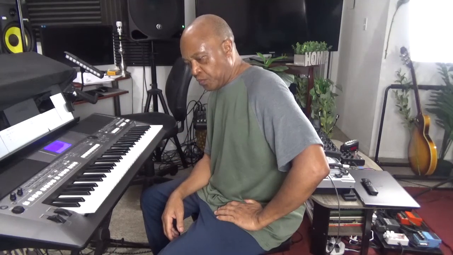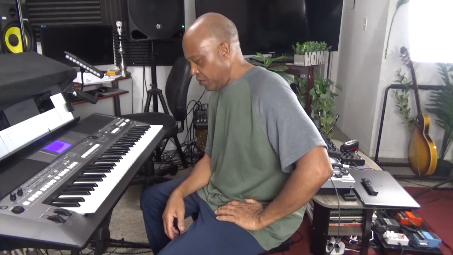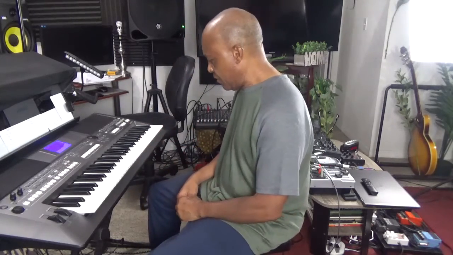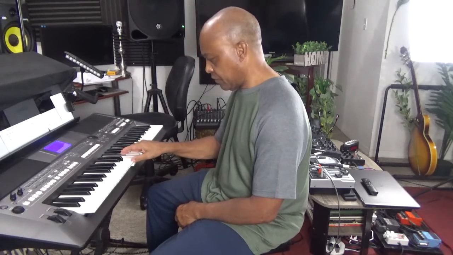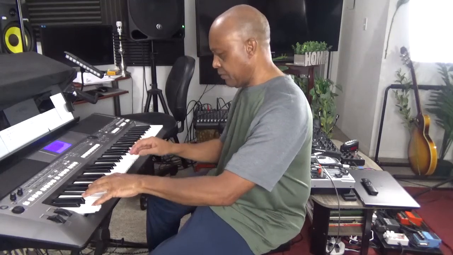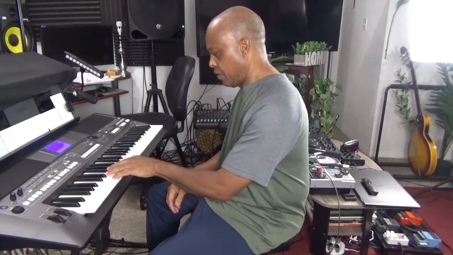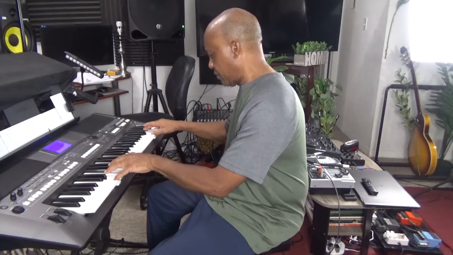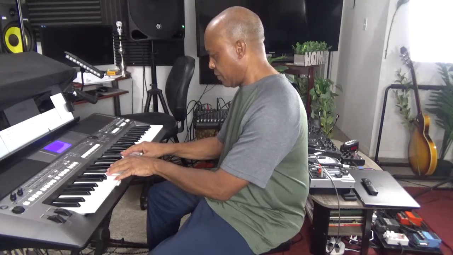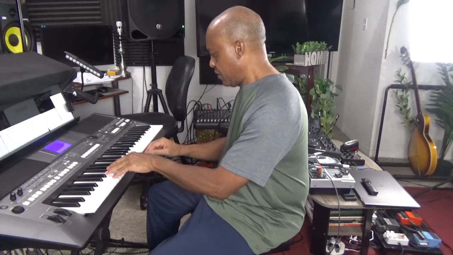Okay, let's try some examples of half cadences. This time, let's see if we can use another key. Let's try D, for example. D major. And what's the scale?